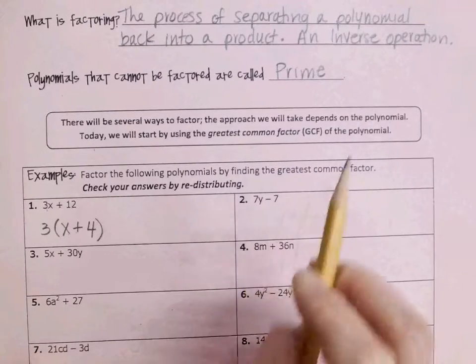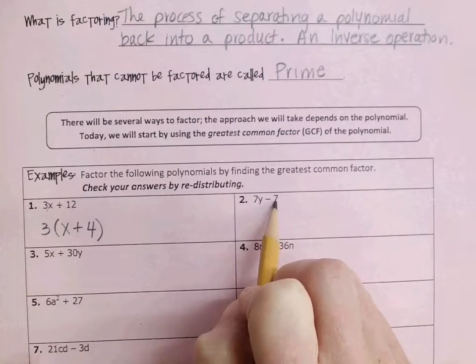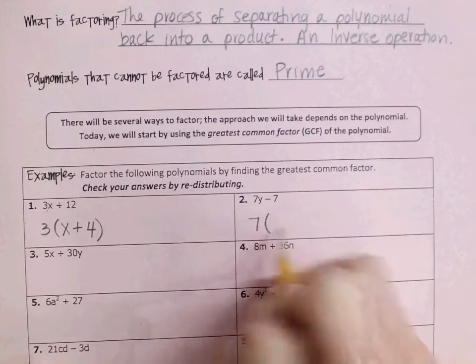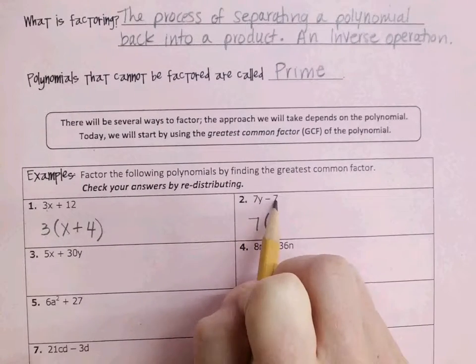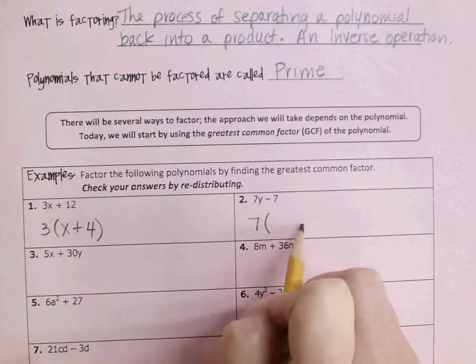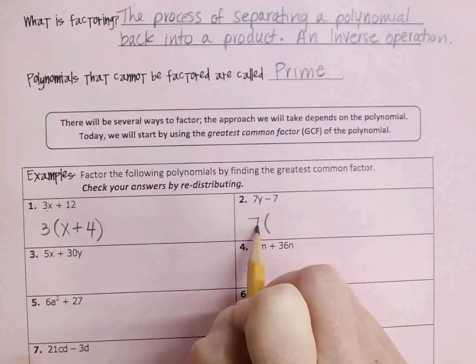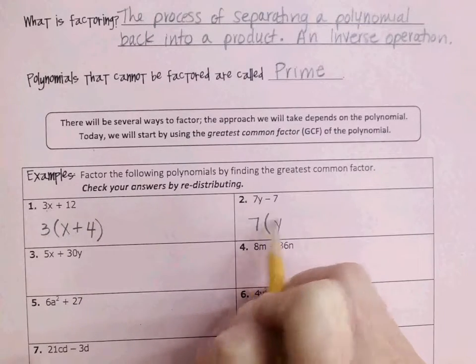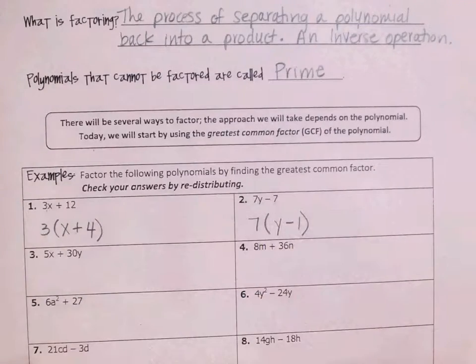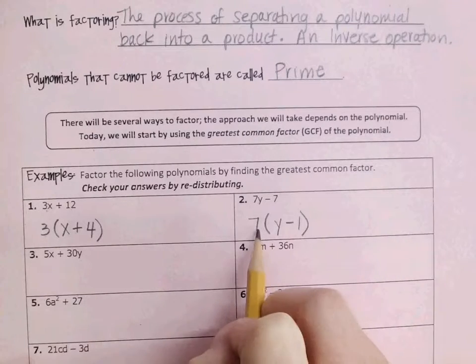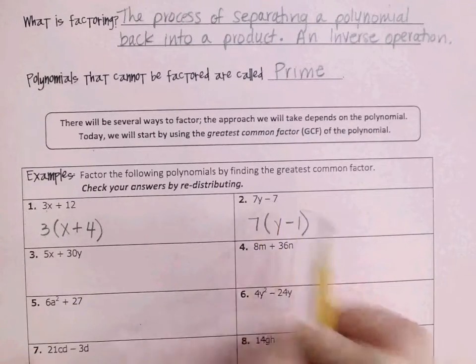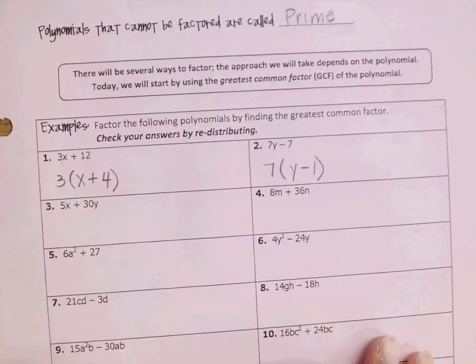So for number 2, 7y and negative 7. Among those two terms, the GCF is 7. So I'm going to write down 7 on the outside of parentheses. Then I'm going to take each term and divide it by 7, and it goes inside parentheses. So 7y divided by 7 is y. Then negative 7 divided by 7 is negative 1. That's my final answer. I redistribute mentally, so 7 times y is 7y. 7 times negative 1 is negative 7. Okay, let's try this again for number 3.